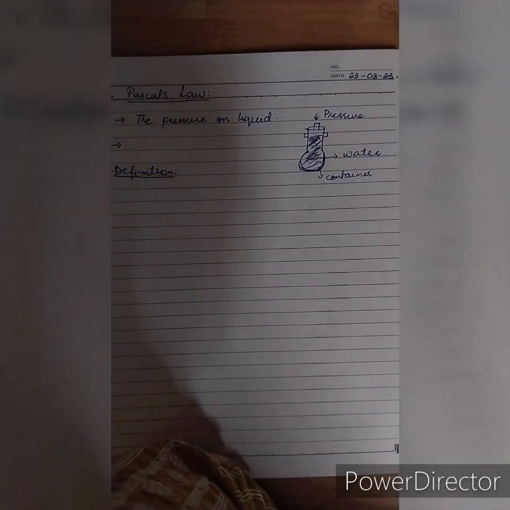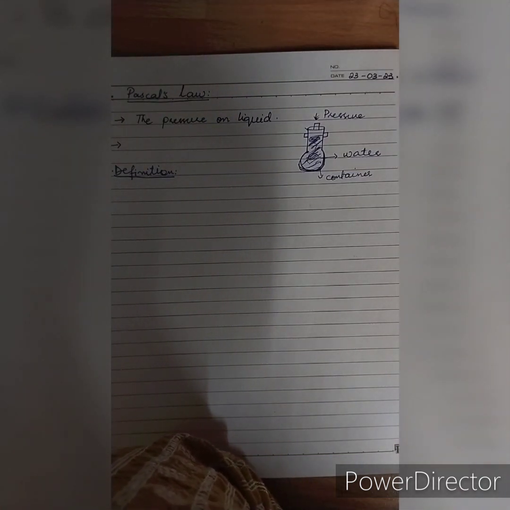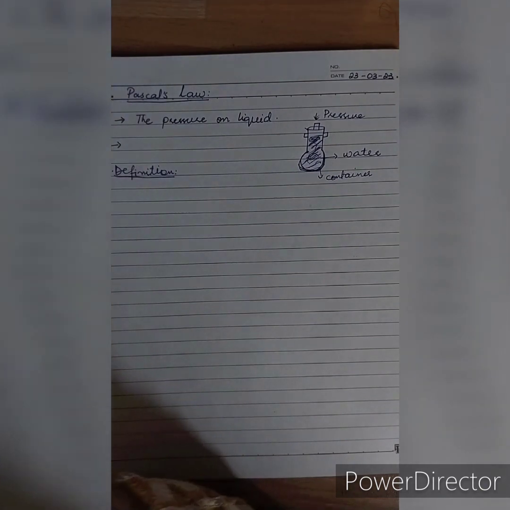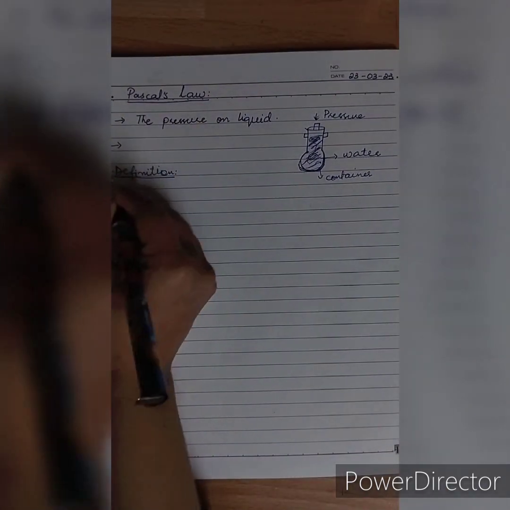Now look at the definition. The pressure applied externally at any point of a liquid enclosed in a container is transmitted equally to all parts of the liquid in the container. Let's just write it.